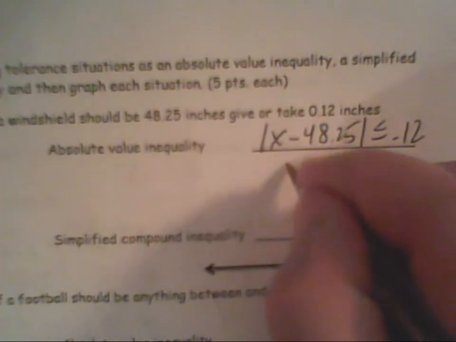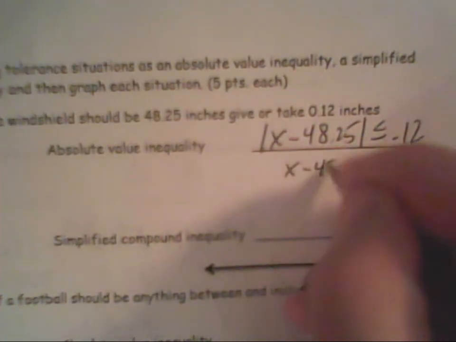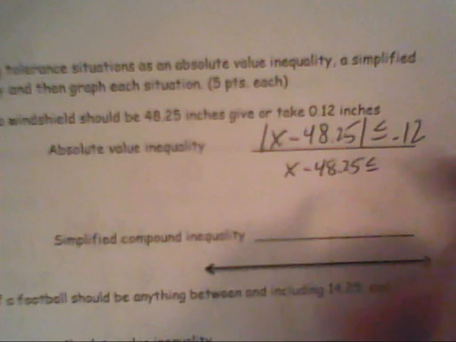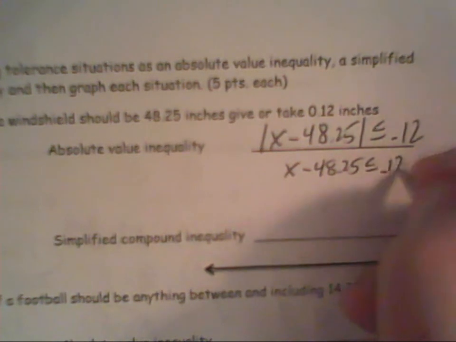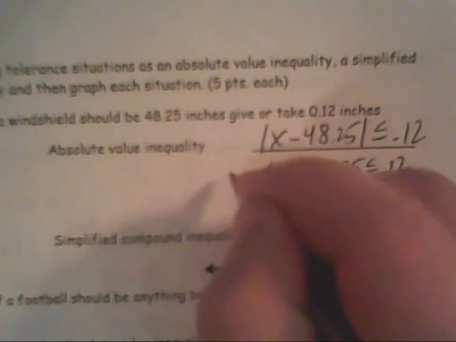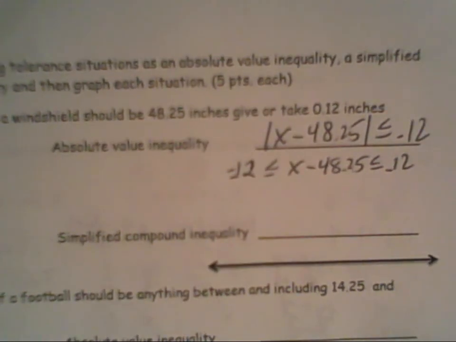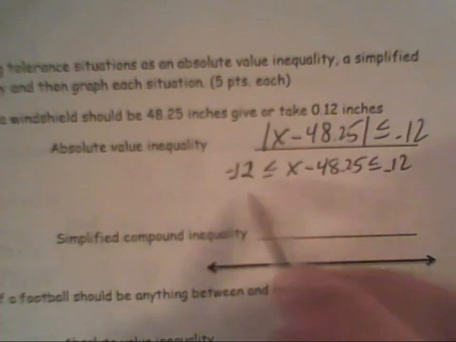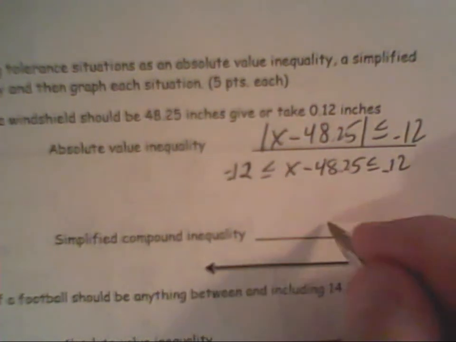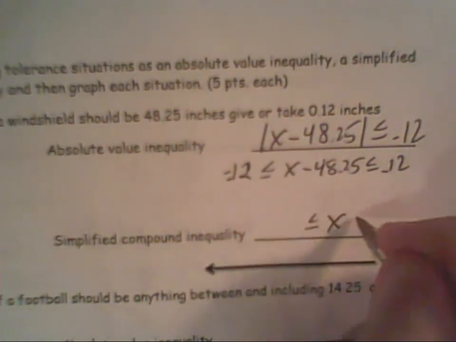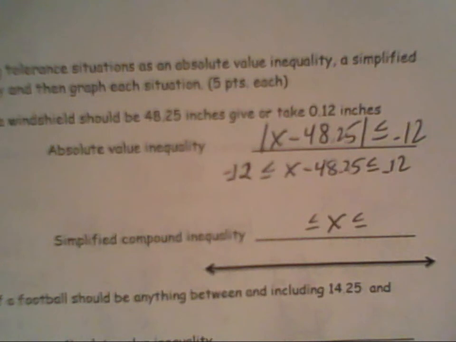We could write this like this. x - 48.25 really is less than or equal to 0.12, and it's greater than or equal to negative 0.12. Well, then if I add 48.25 to both sides, the variable is going to be by itself in the middle.